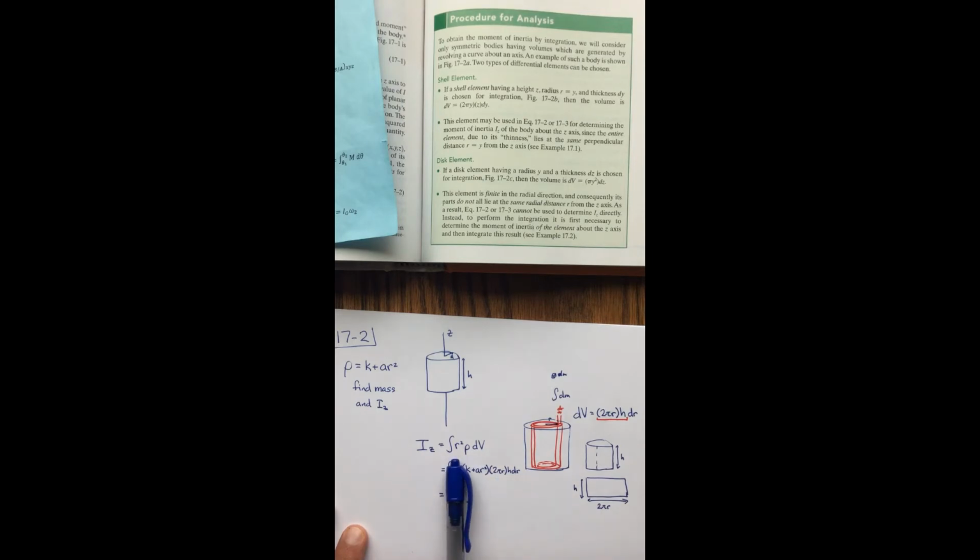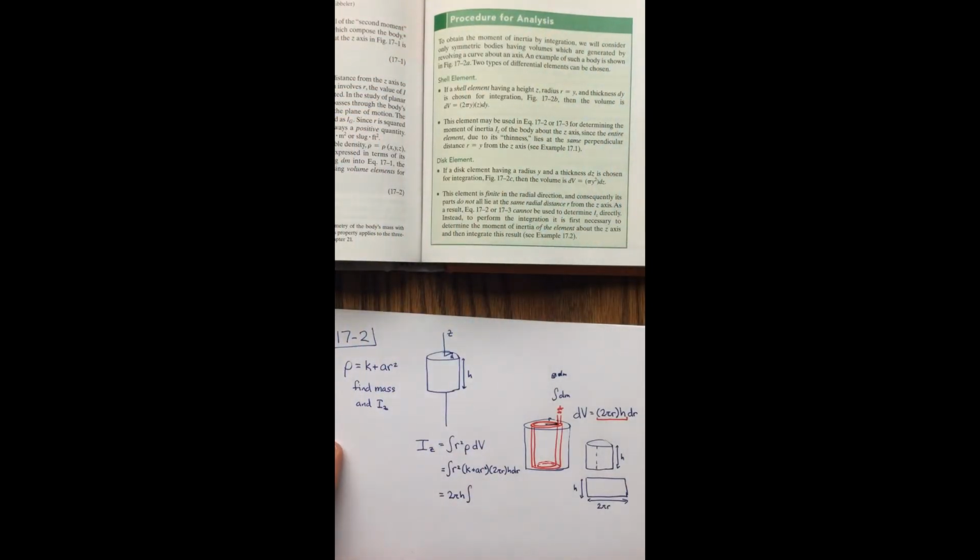I actually kind of skipped this here. R squared came from this equation. I want to make sure that that's really supposed to be r squared. So that's supposed to be the perpendicular distance from the axis of rotation to your small piece of mass. This is r here. That is the perpendicular distance from our axis of rotation. So r is really the r that I defined here. So that's good. And I have another r here, so that becomes r cubed. So this is r cubed times k plus ar squared dr.